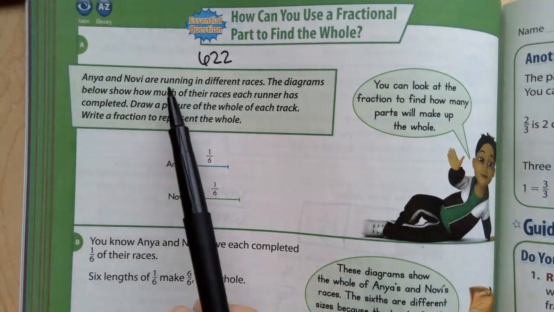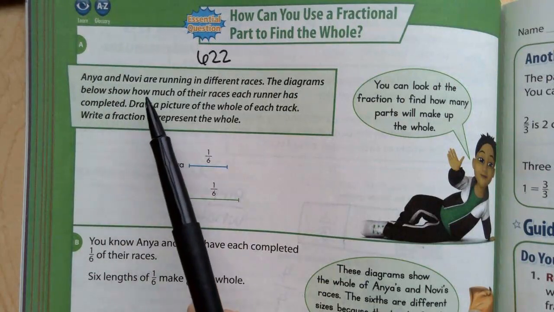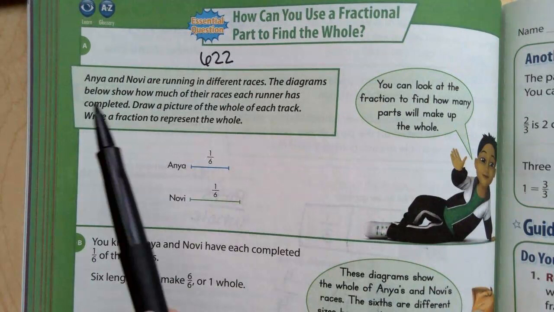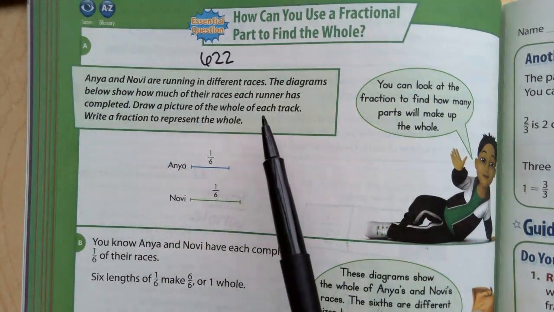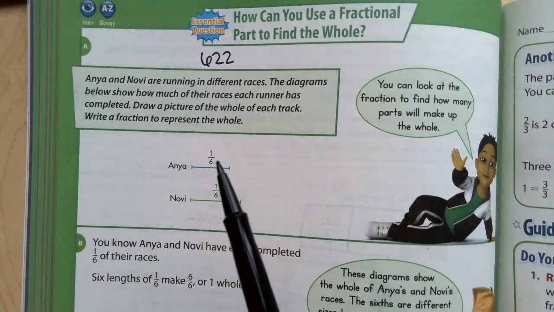Anya and Novi are running in different races. The diagram below shows how much of their races each runner has completed. Draw a picture of the whole of each track. Write a fraction to represent the whole.